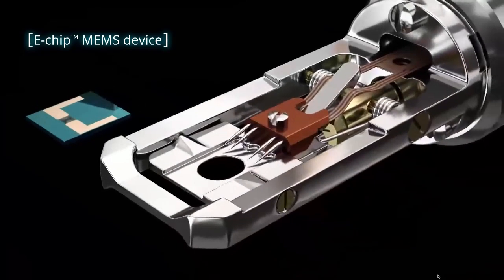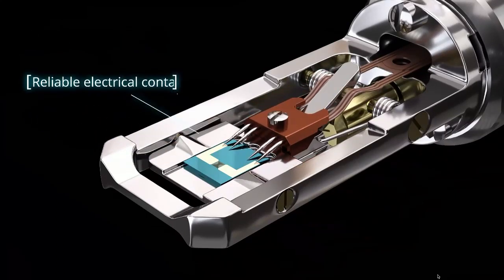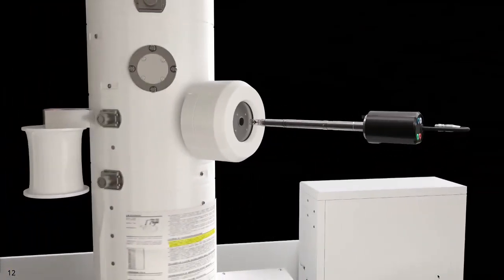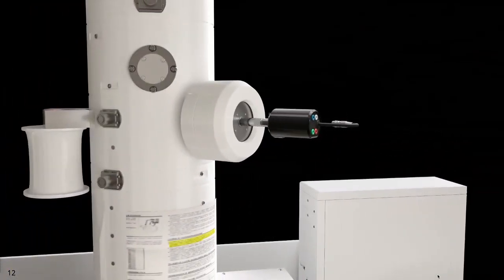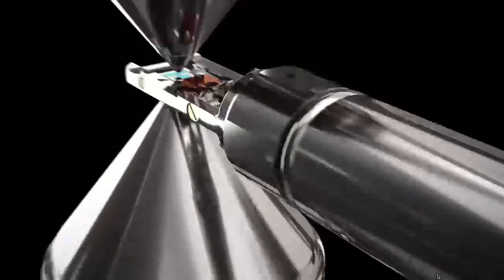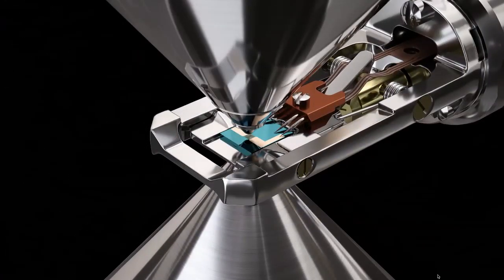So the E-chip is then simply loaded into the Fusion holder, where the electrical contacts automatically align with the chip, making a secure electrical connection every time. The holder is then loaded into the microscope just like any other holder, allowing your sample to be centered within the pole piece gap. I should also mention that we work really closely with all of the major microscope manufacturers, and that's to make sure that our products meet their rigorous standards for safety, compatibility, and reliability. So once the holder is loaded, you're basically ready to go.